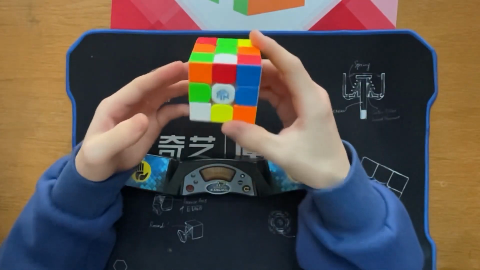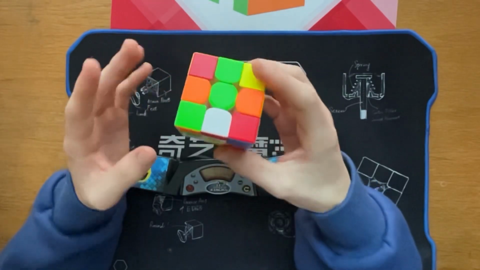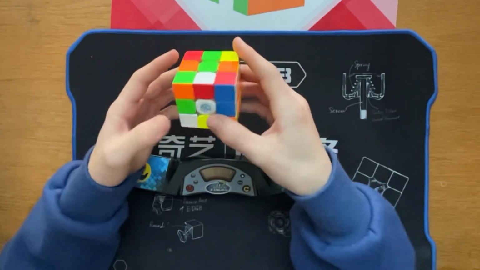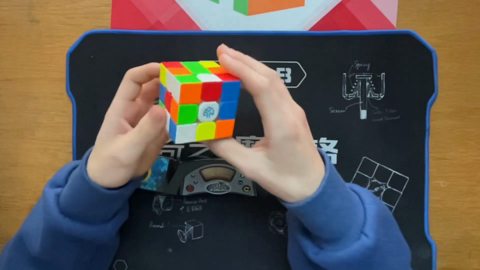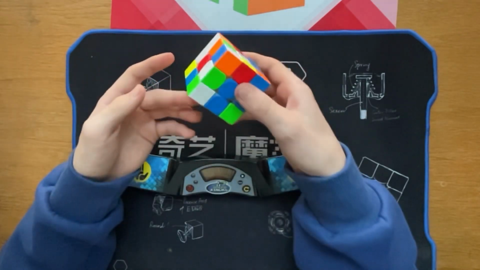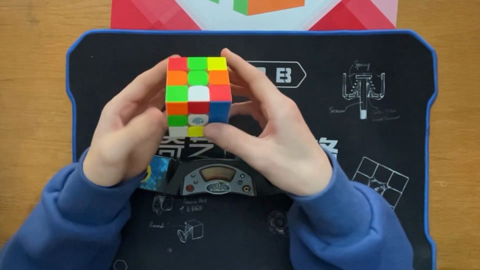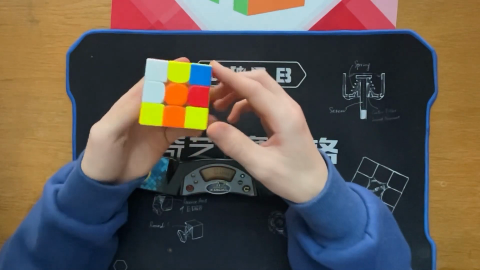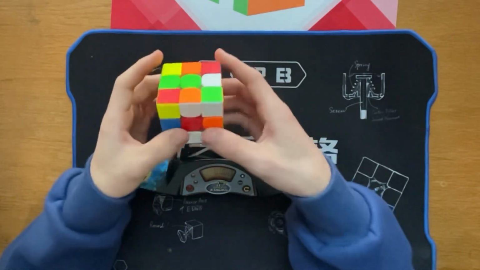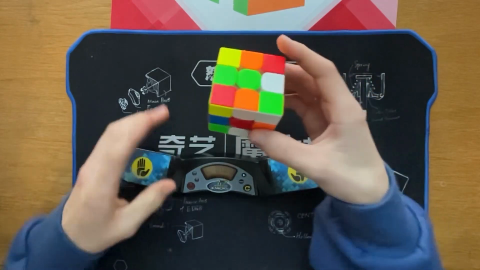Now I will be doing a solve using our method and a couple of advancements that I found while making it. They were a little bit too complicated to include in the actual tutorial, but I will use them in this solve, so if it's a little bit confusing, that makes sense. So I will look at the cube here and use this timer to see how fast I can do it. 3, 2, 1, go.